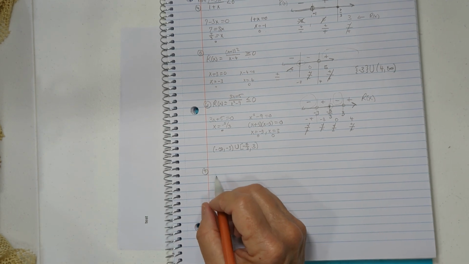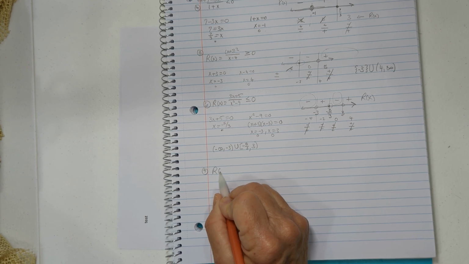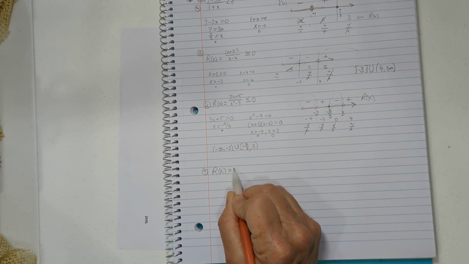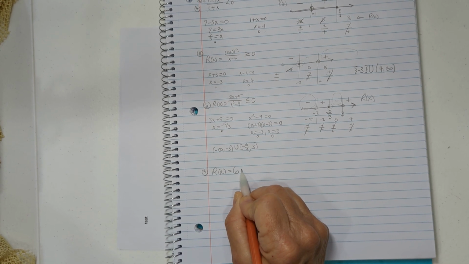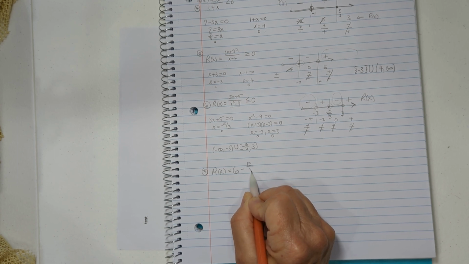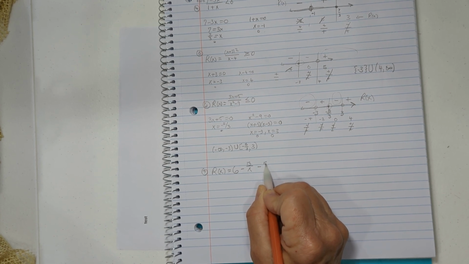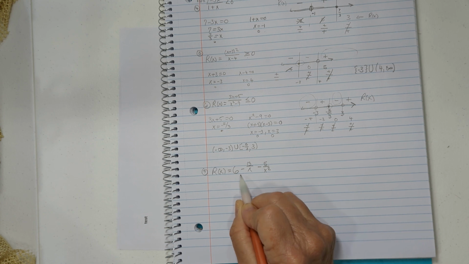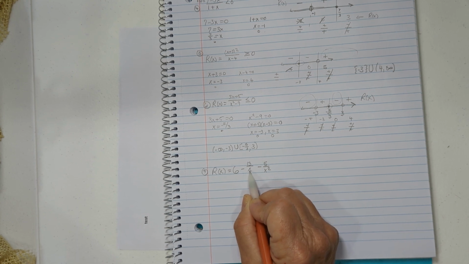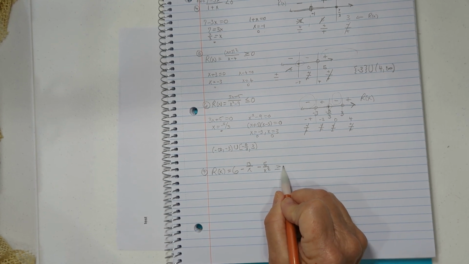We are supposed to solve. I only included this one because it came to us in just a little bit of a funky form, so I want to show you how to handle this. 6 minus 13 over x minus 5 over x squared. When is this rational function, which looks a little bit different, greater than or equal to 0?